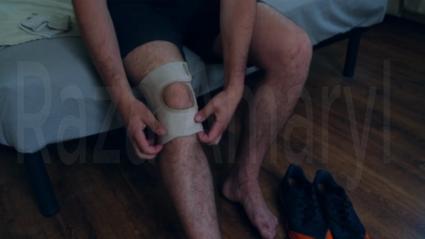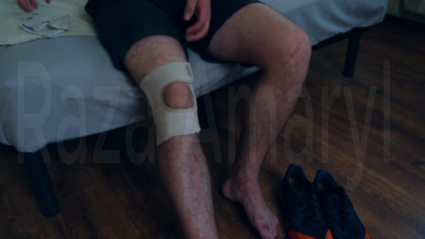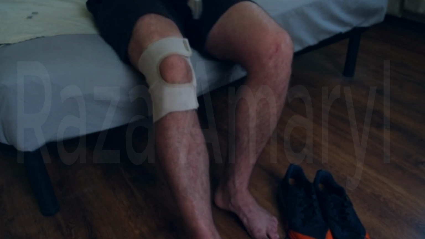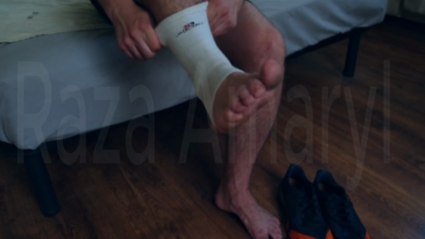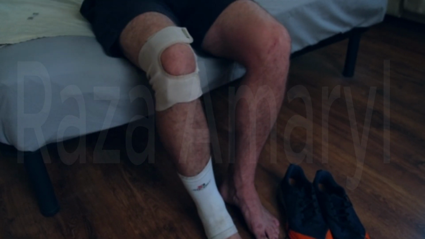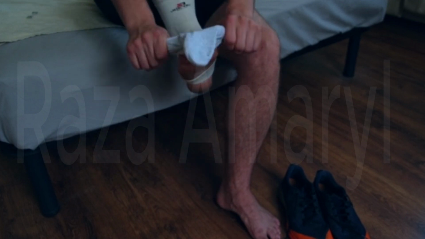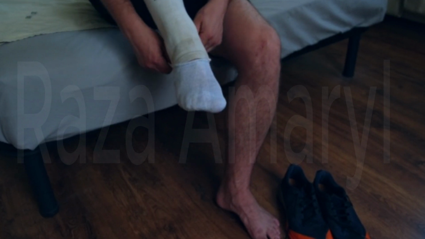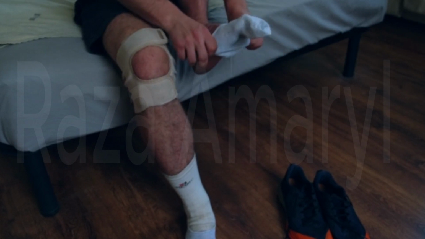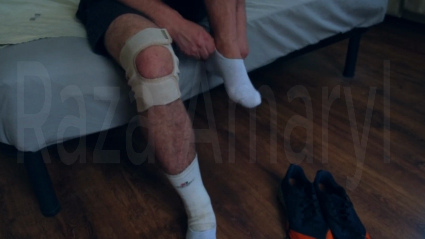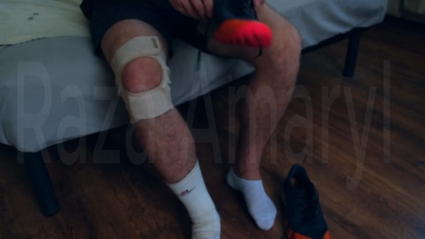6. Transverse fracture. This occurs when the bone breaks horizontally, perpendicular to its long axis. 7. Oblique fracture. In this type, the bone breaks diagonally, at an angle other than 90 degrees. 8. Spiral fracture. This occurs when the bone breaks due to twisting or rotational forces. The fracture line spirals around the bone.